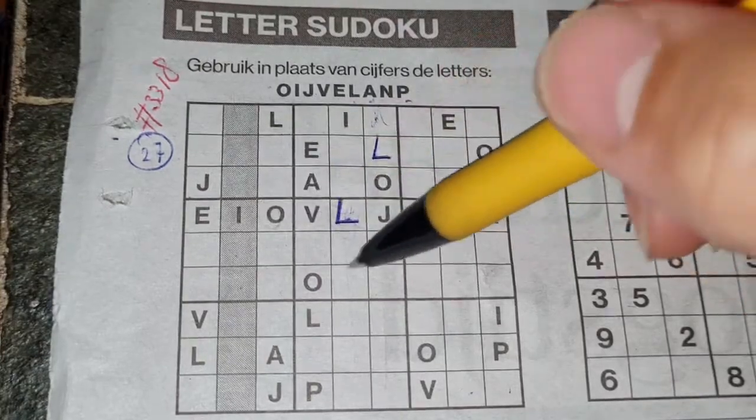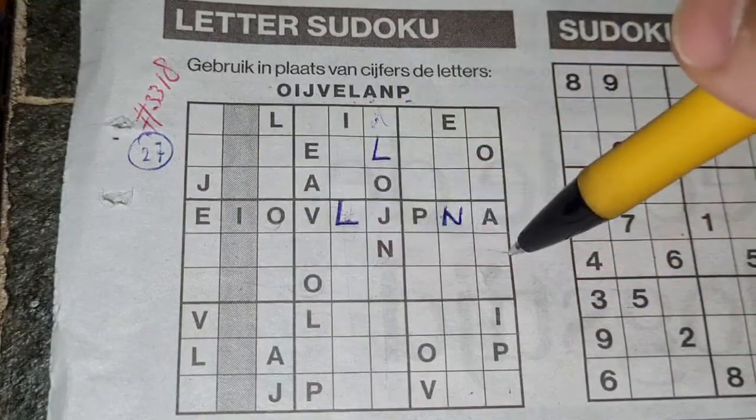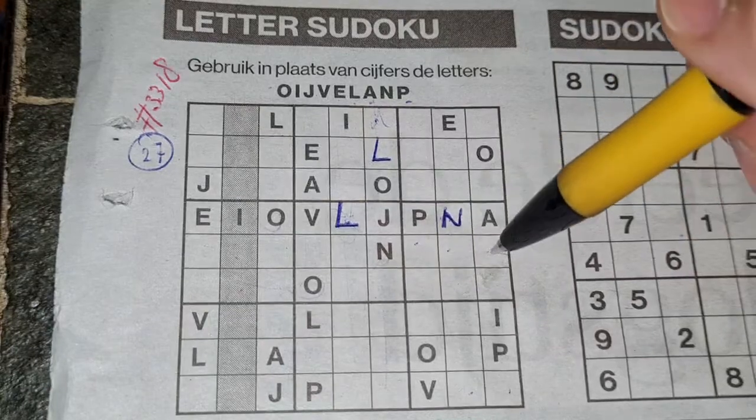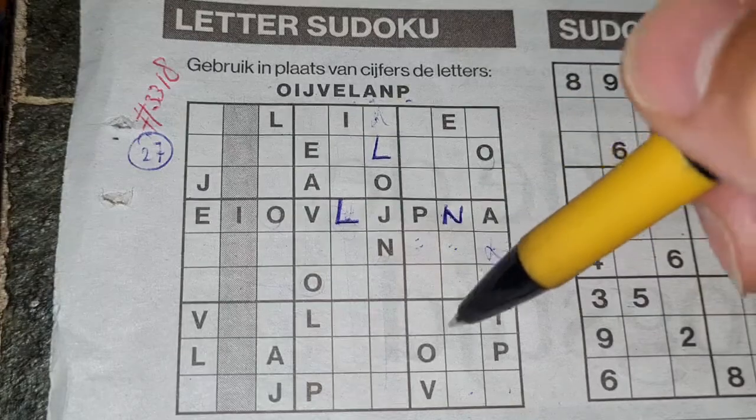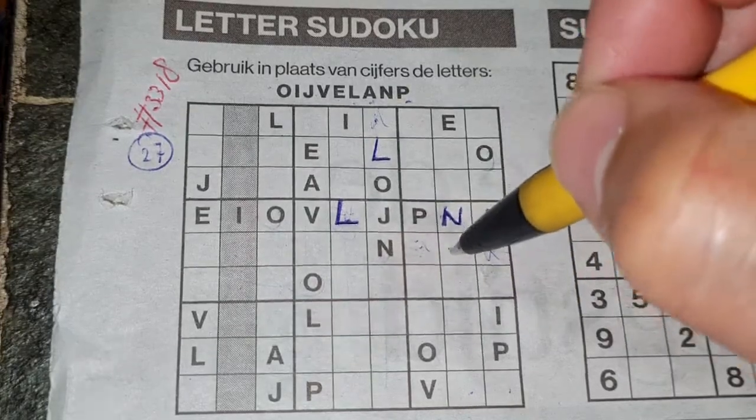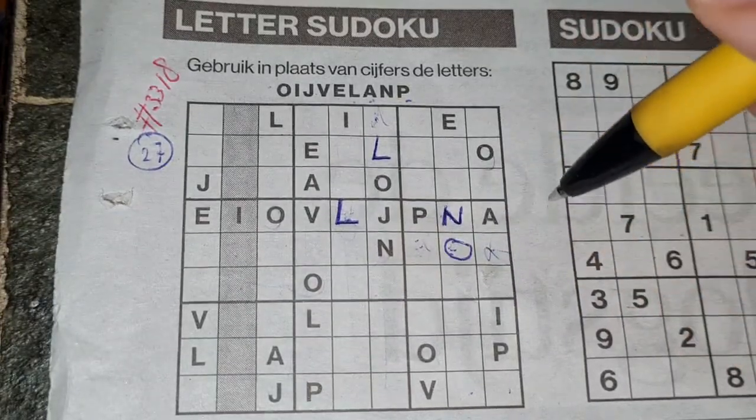O in this row, O in that row. So the row between, the middle row, the only three places for the O could be here or there. We see here, no O there. Here, no O there. The only place for the O should be there.